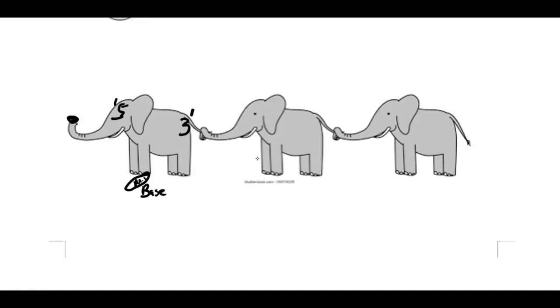And this is attached to the next elephant, here again with the 5' end. Here we might have yet another base, and here we've got the 3' end of the elephant. And in between the 3' and the 5', here we would have the phosphate group that comes actually from this 5' end.